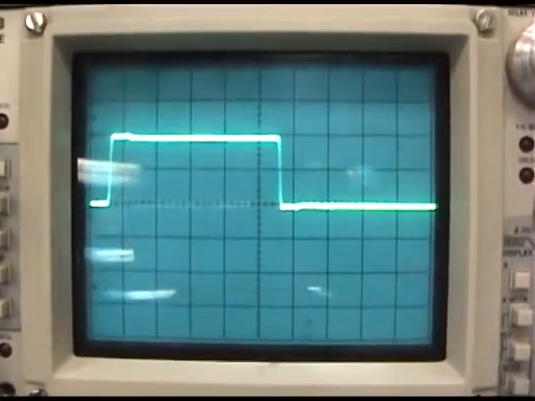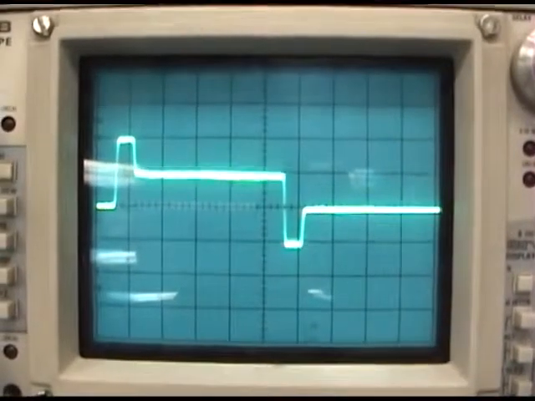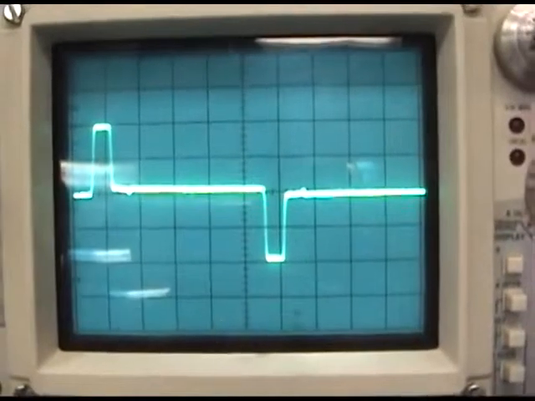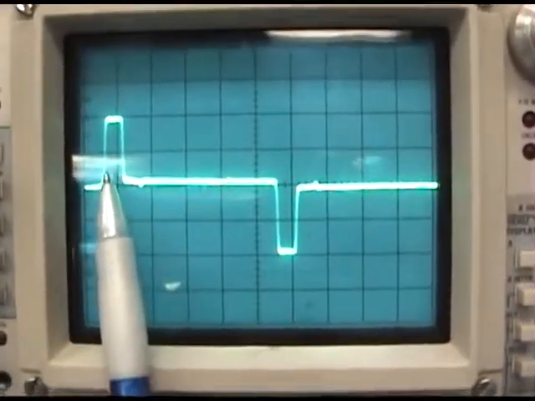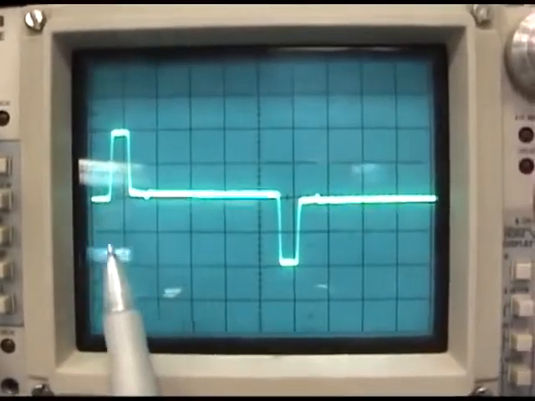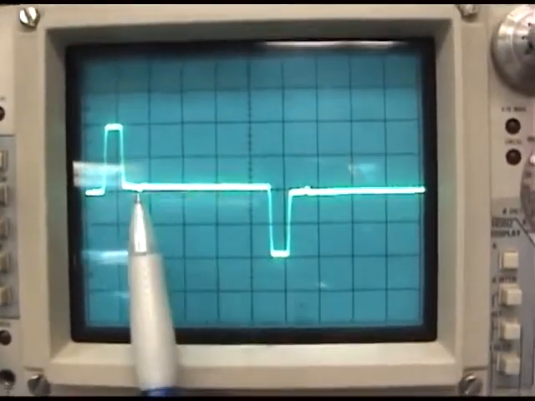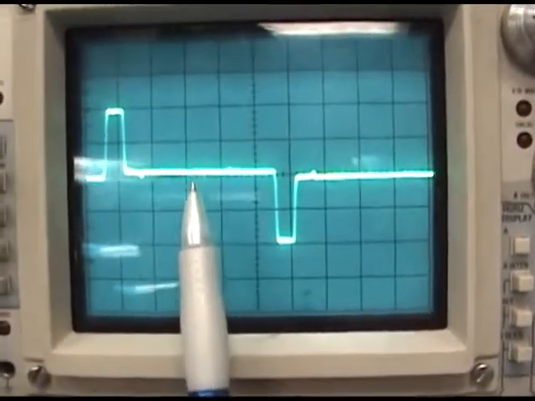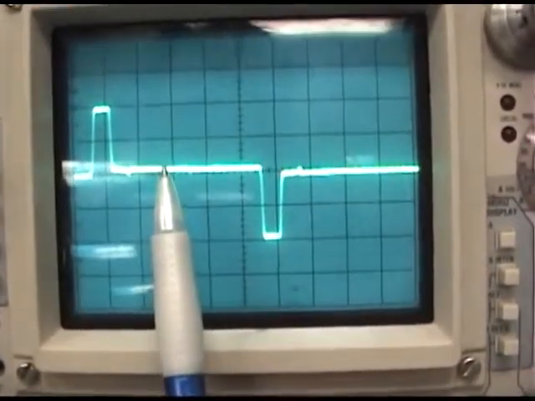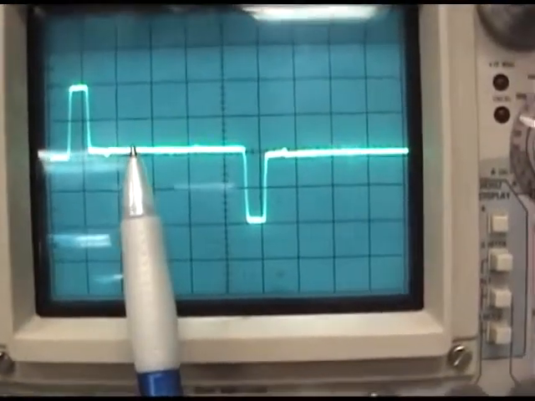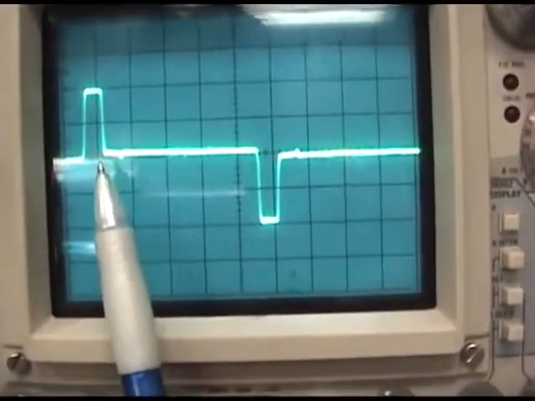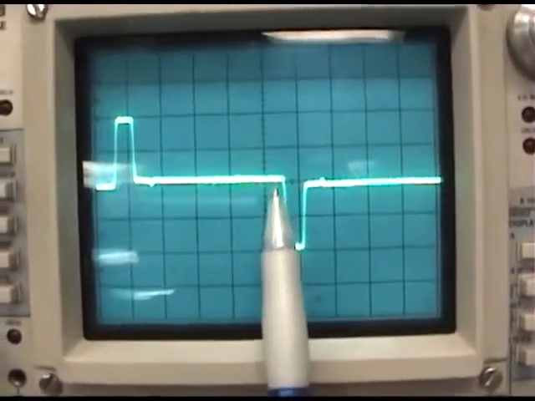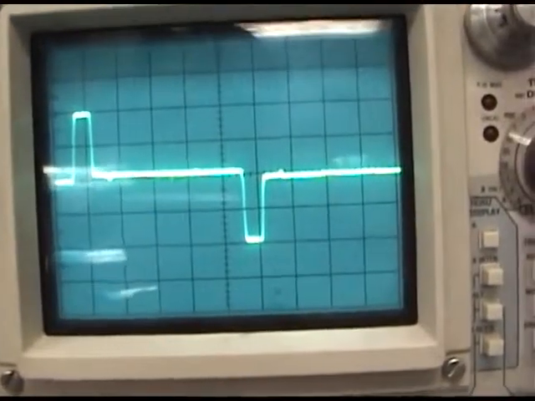That's higher, and we're going lower, and what we see here is a portion of your incident pulse, because in a short your reflection returns 180 degrees out of phase with the incident pulse. So all this area right here, the incident and reflected pulse, are canceling each other out.